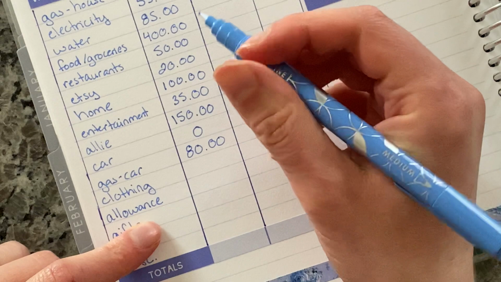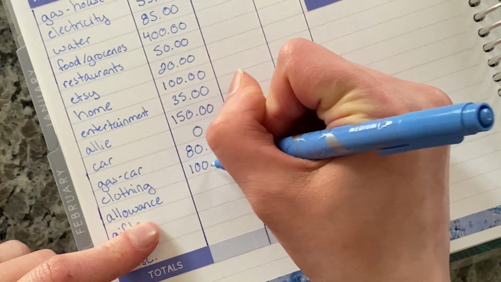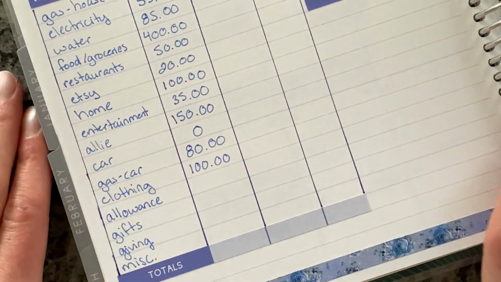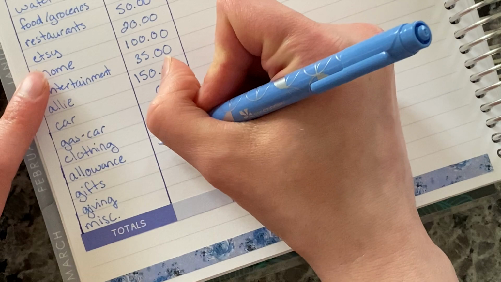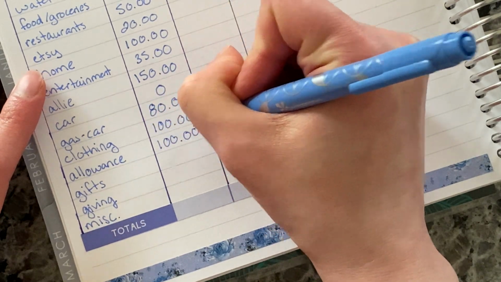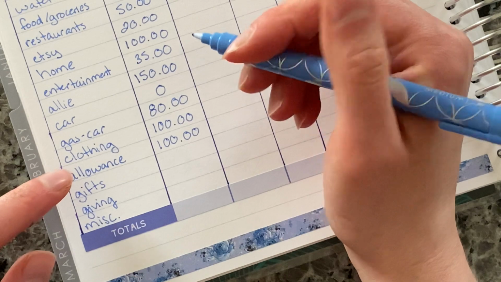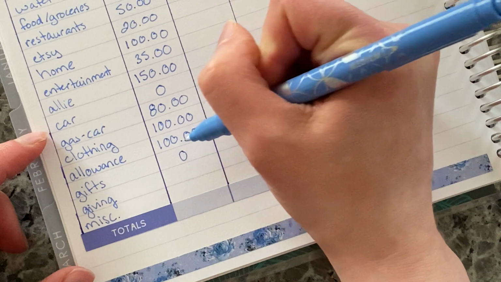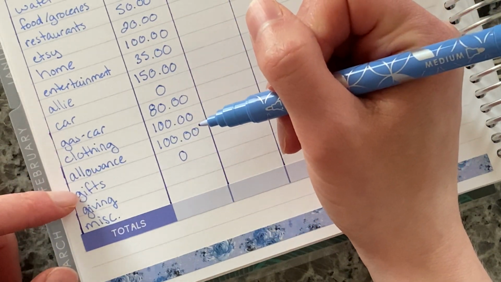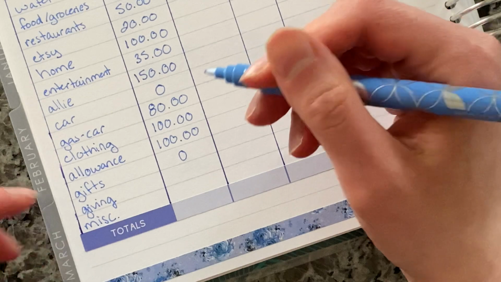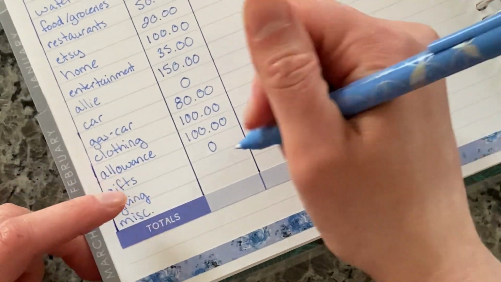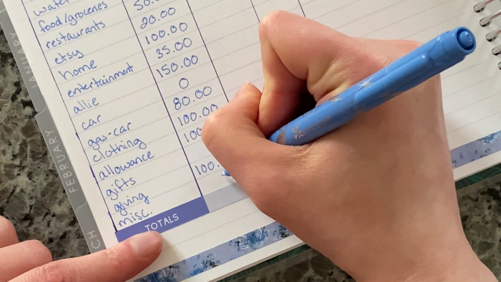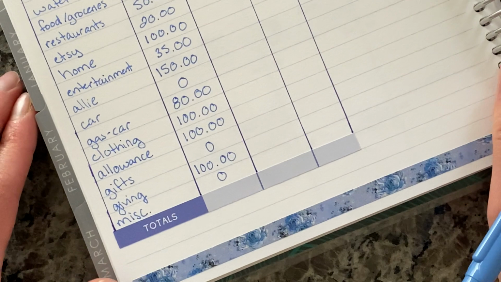And then clothing, like I said, I've been putting $100 and I haven't been buying. I just need a few pieces of clothes, so I just need to go ahead and buy it. I keep stopping myself, but I have the money there, so I need to get it. So allowance, we just have $100, like fun money for us. Gifts, we don't really have any birthdays or anything coming up in April that I know of, so I'm putting 0. Giving, we'll probably give 100 to our church. And then I don't really have anything for miscellaneous that I'm expecting.